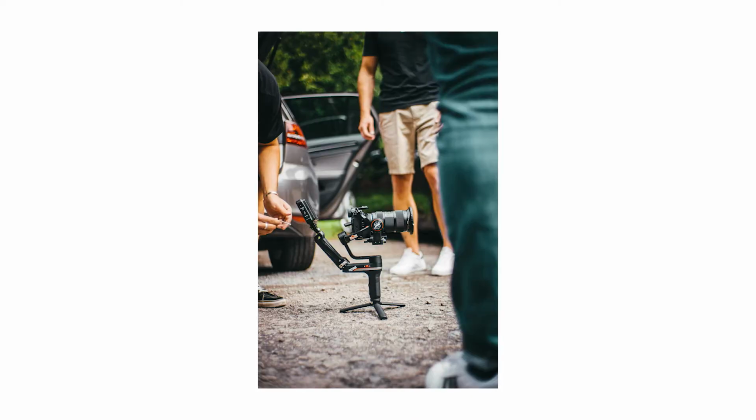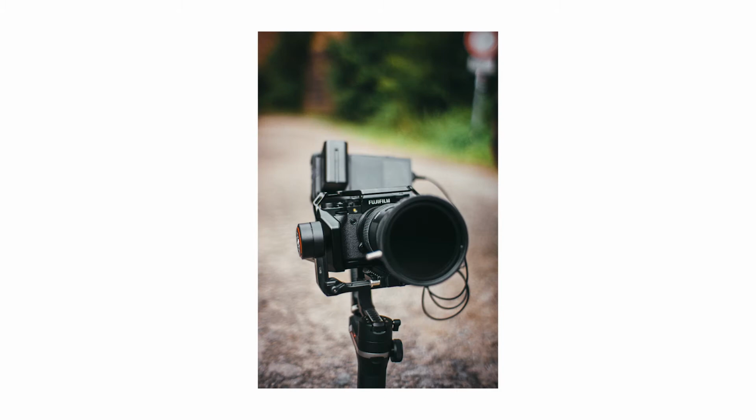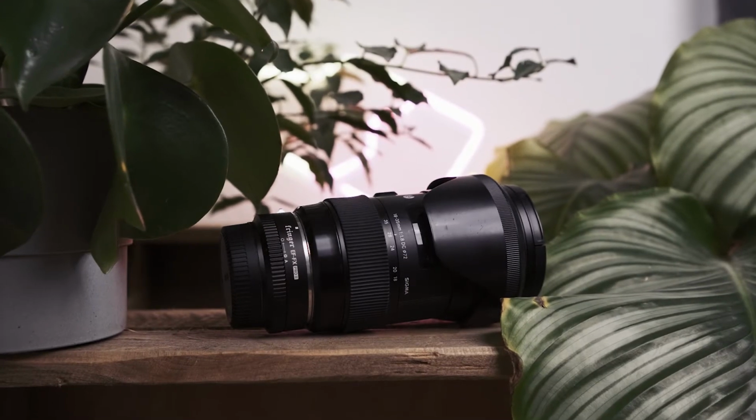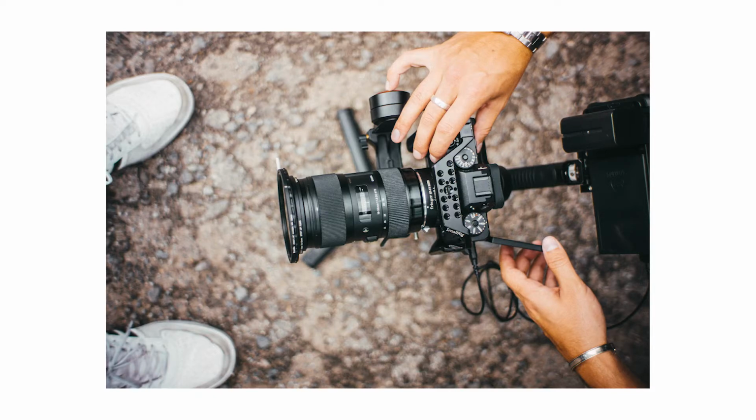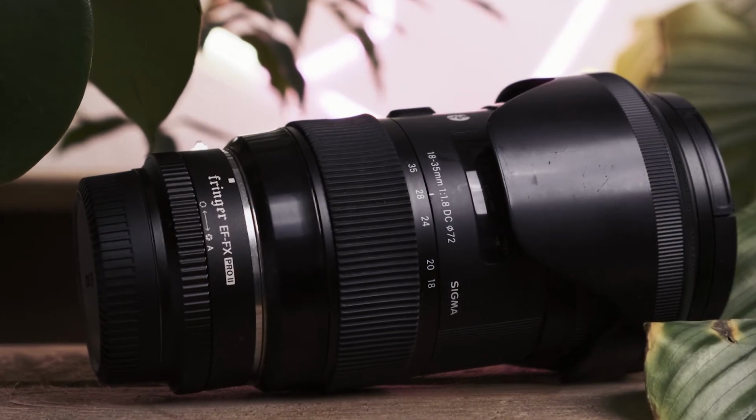So for our commercial we only used the Fujifilm X-T4 as our only video camera. For the lens we chose the Sigma 18-35 f1.8 adapted with a Fringer adapter. The Sigma lens gave us a perfect variety of focal length, and I didn't want to go too wide because when you use a really wide angle lens when filming cars, it could happen that when the car comes too close to the camera you get some ugly distortions and the car starts to look unnatural.